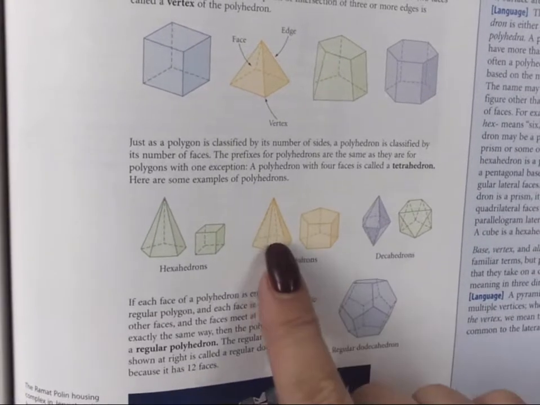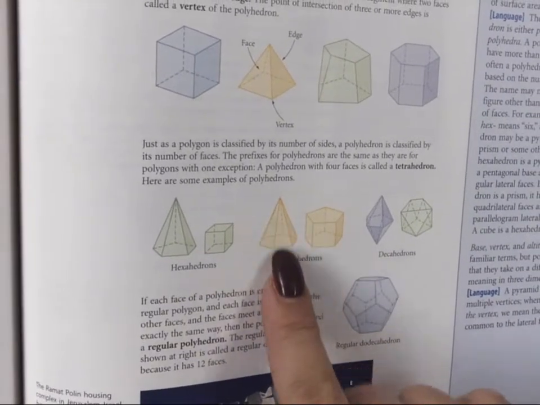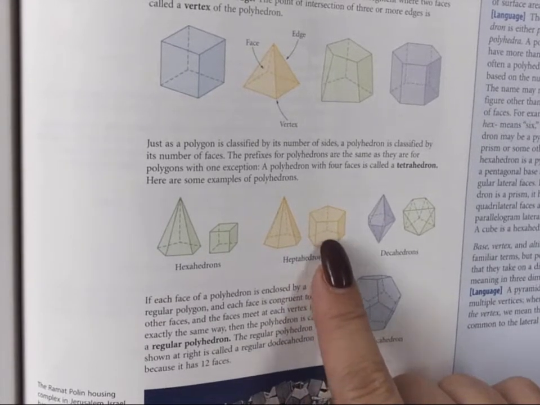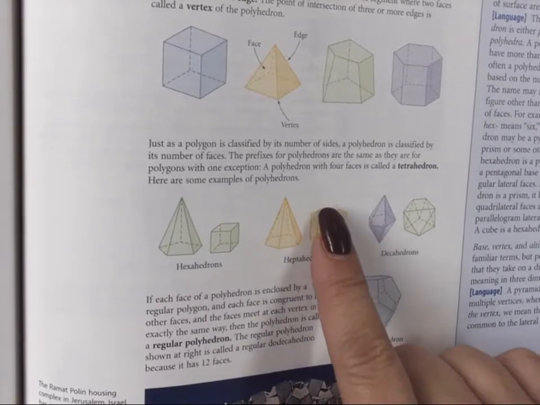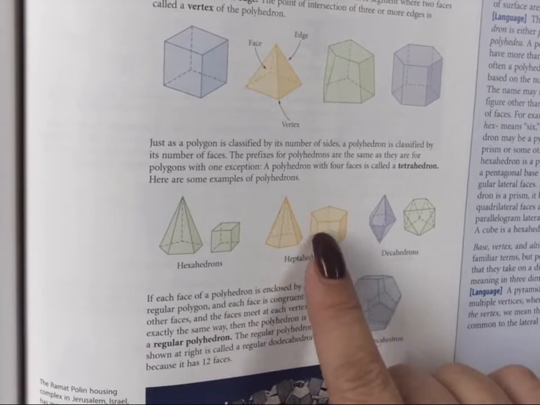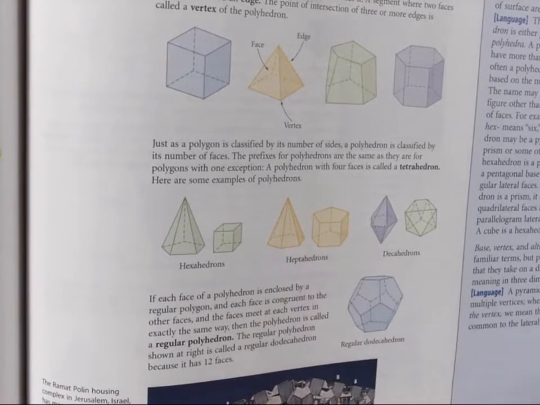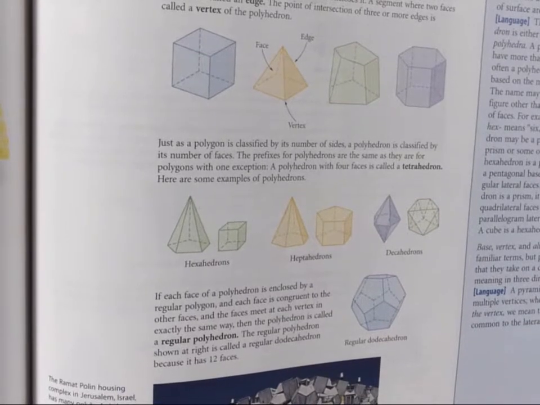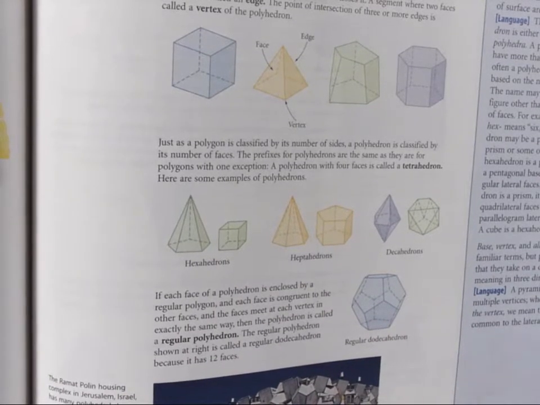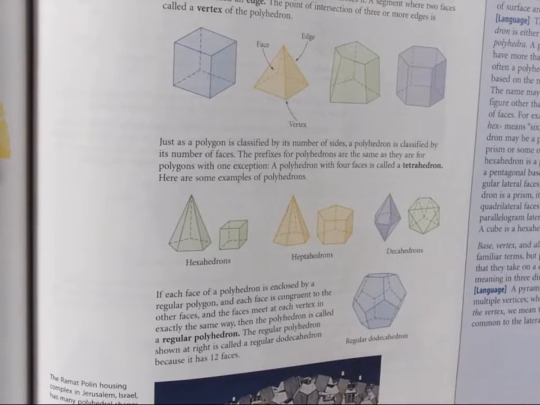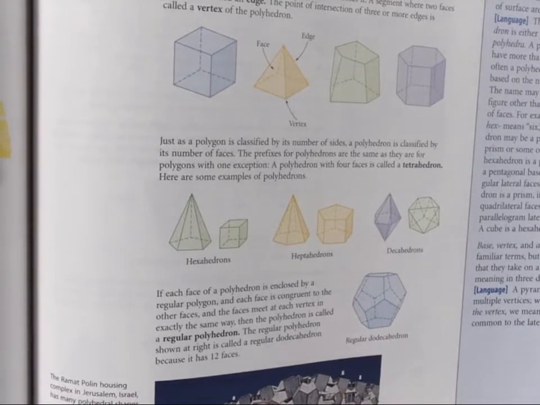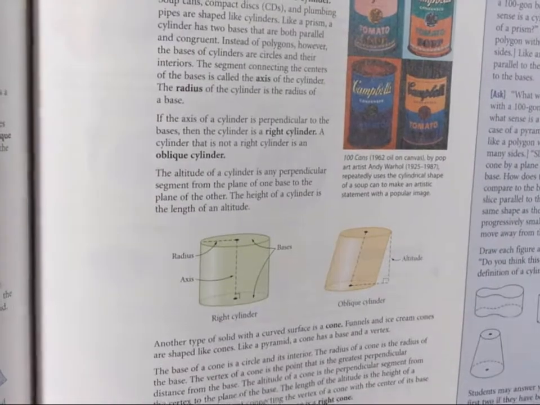So in this case it's a hexagon for the base and then 6 faces coming up. That's 7 total. In this case it is pentagons for the 2 bases, 2 plus the 5 faces, that's 7. So you can see how they come up with them. They've got way better pictures than mine would be. Here's a regular dodecahedron, which is like that calendar that I showed you guys the other day. So there are some regular polyhedrons.